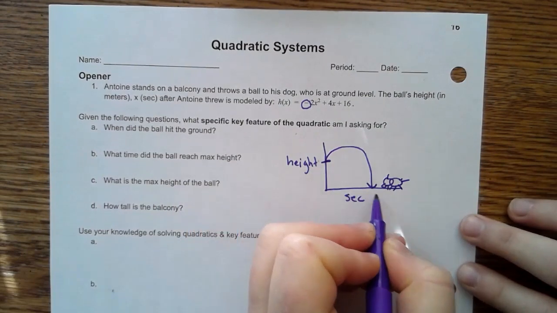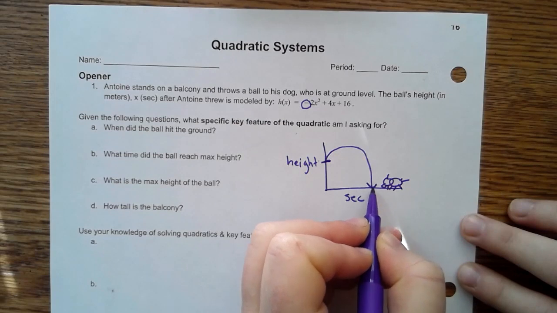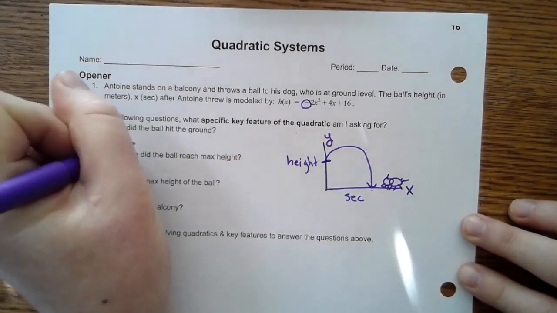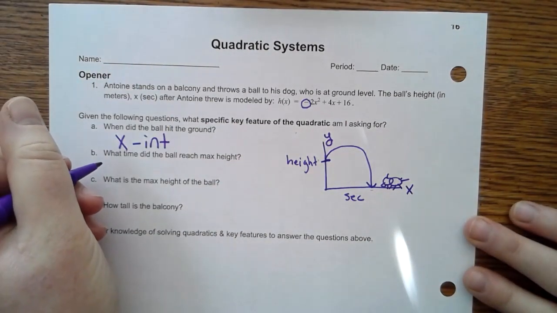Well, the ground is at height of 0. So the height of the ball is at 0 right here. So that's going to be our x-intercept. Remember, this is x and this is y. So we're asking for the x-intercept. What time did the ball reach the max height?